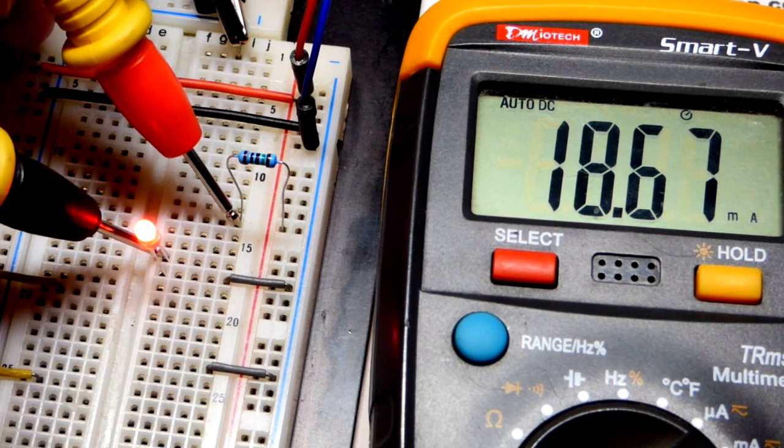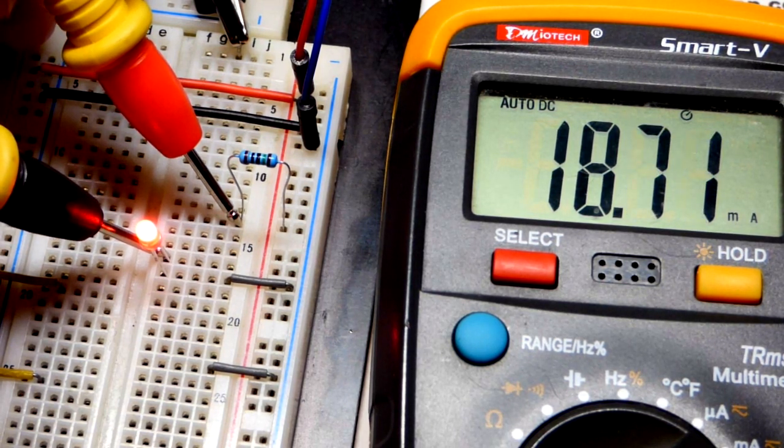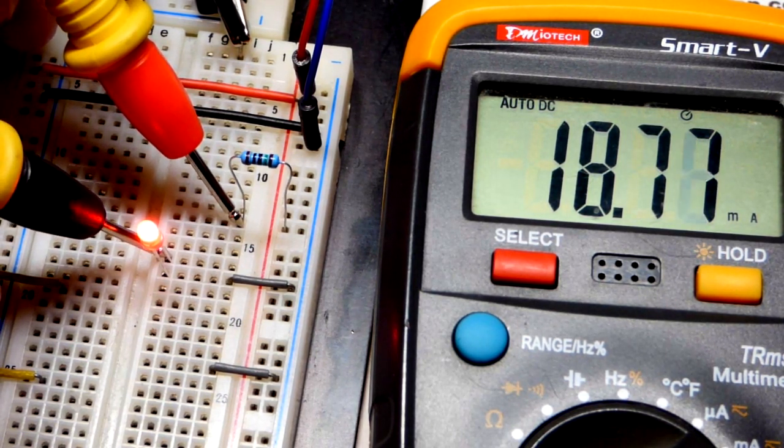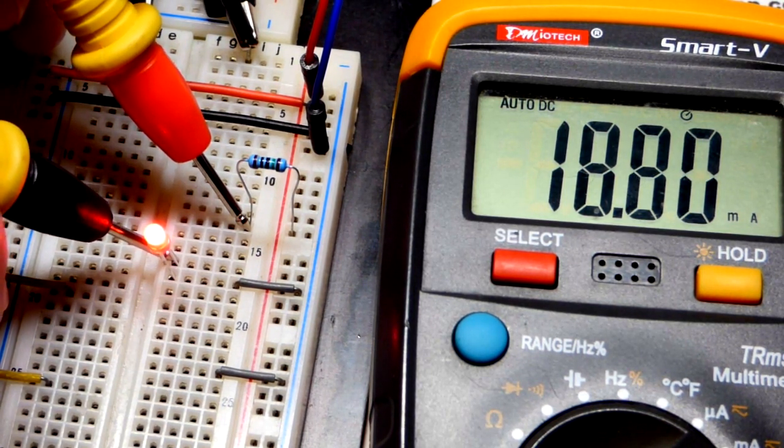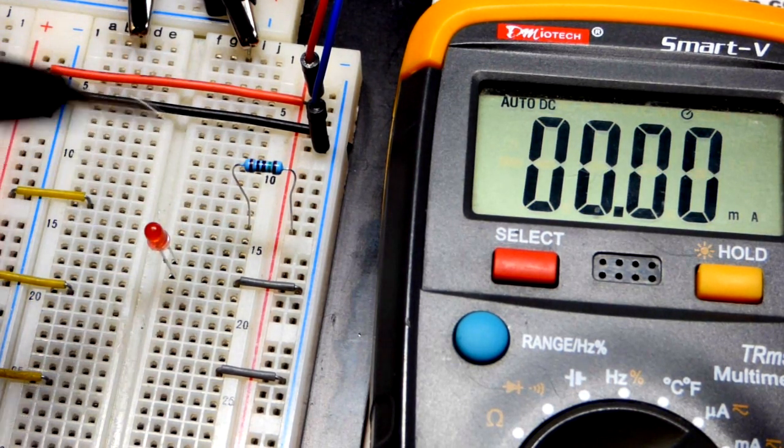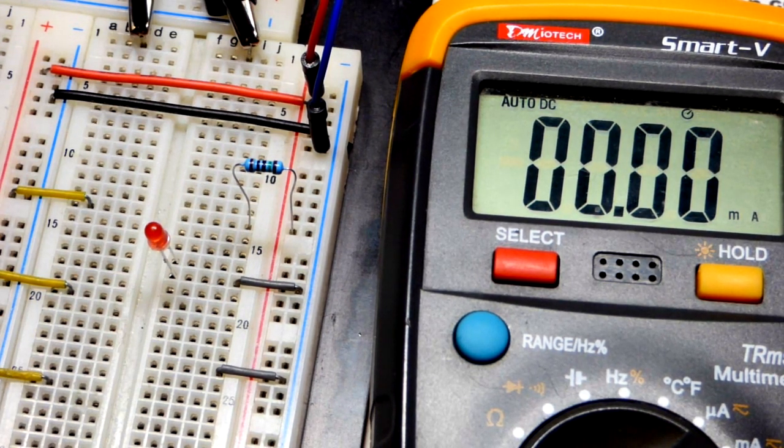That's one problem with electronics. Sometimes more current flows as a component warms up, which makes it warm up even more and allows more current to flow. But in any case, you can see we limited below 20 milliamps of current pretty closely. So that's with a 150 ohm resistor.